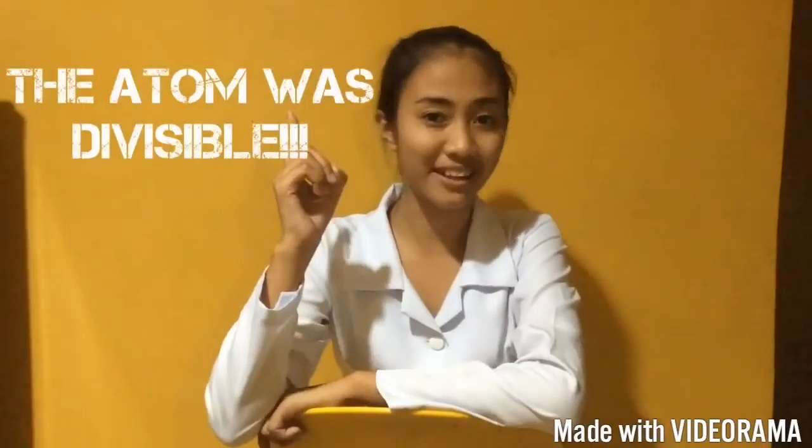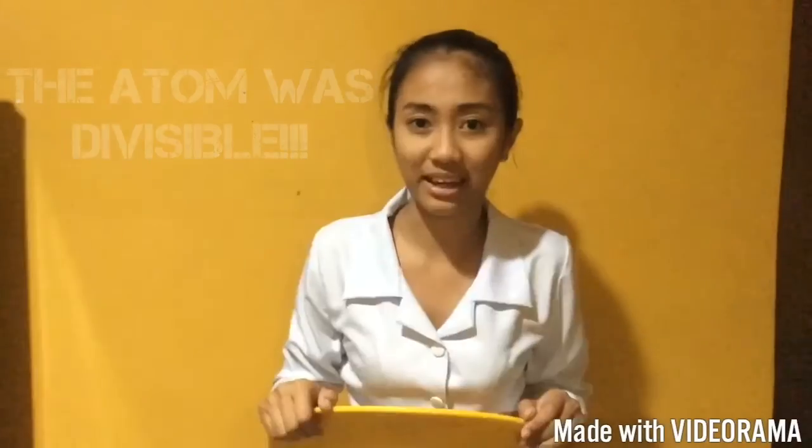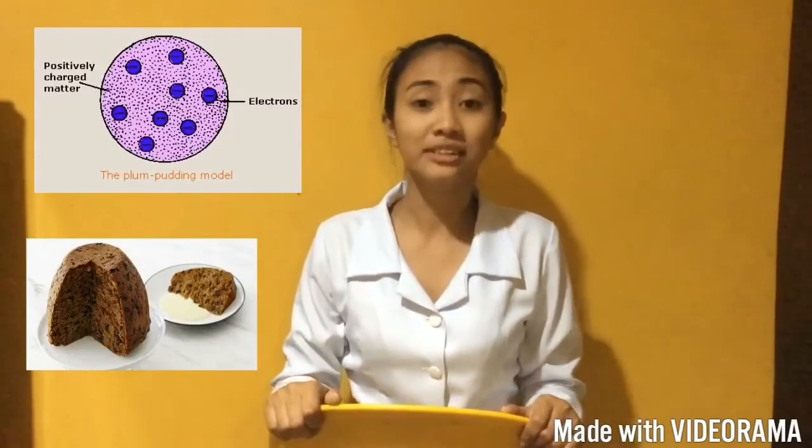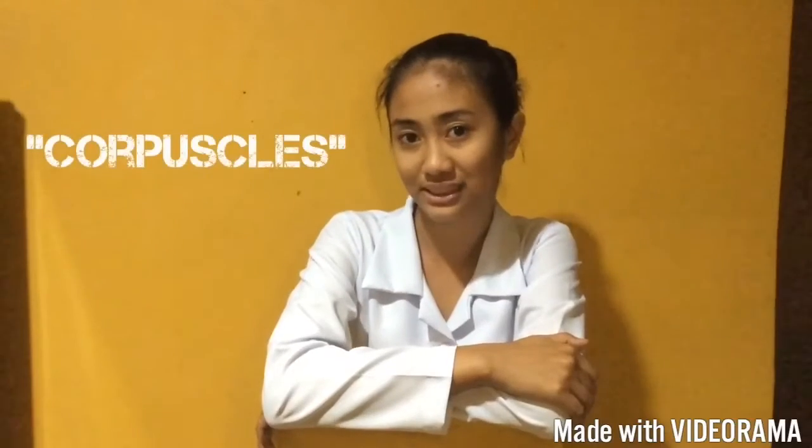A particle even smaller than an atom had to exist. Thus, the atom was divisible. And this gave birth to the plum pudding model. Thomson called the negatively charged particles corpuscles.